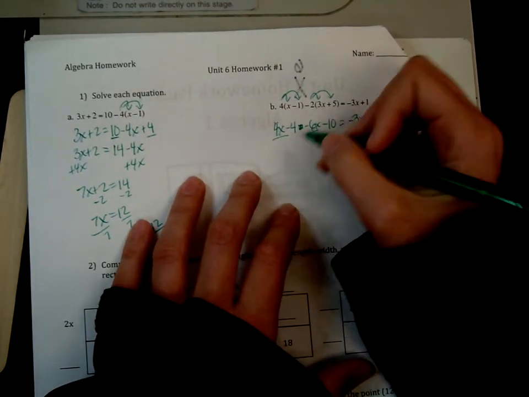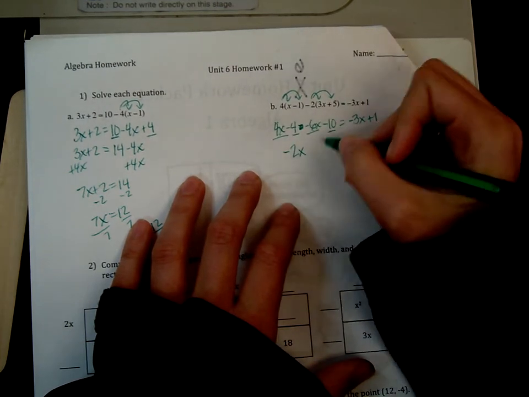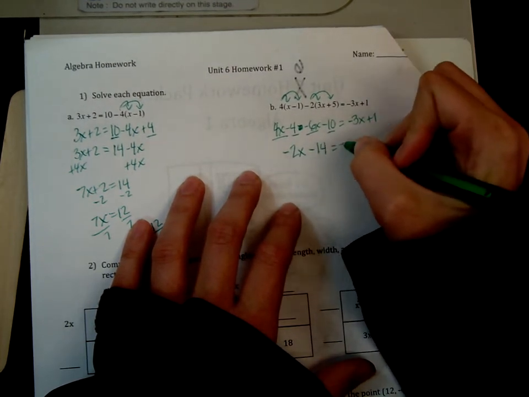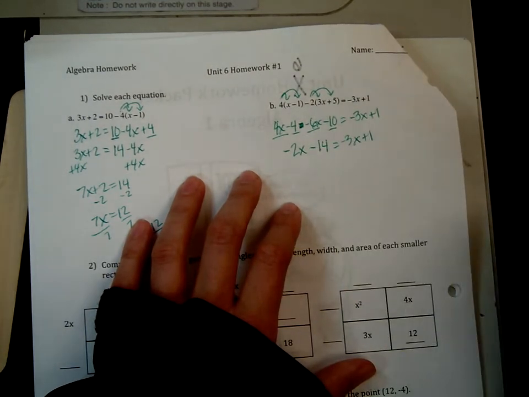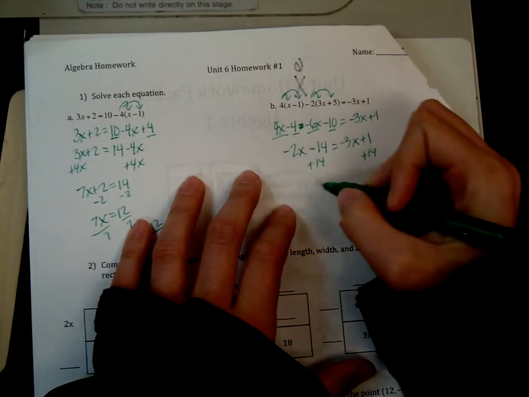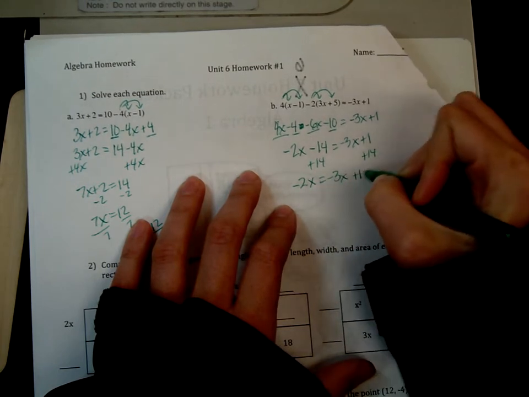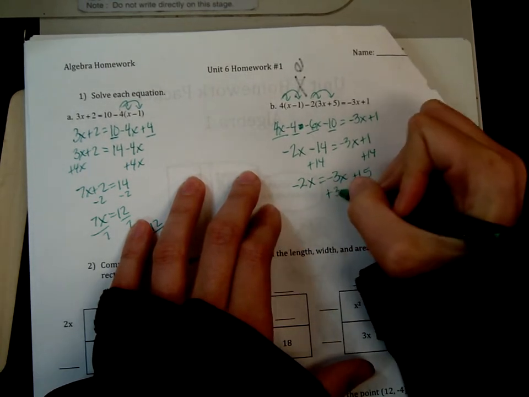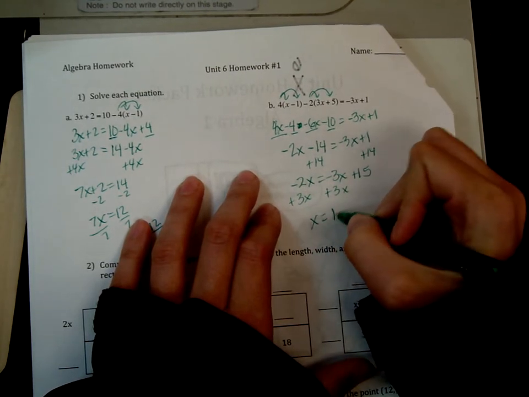4x and negative 6x makes negative 2x. Negative 4 and negative 10 makes negative 14 equals negative 3x plus 1. We can add 14 to both sides, so we get negative 2x equals negative 3x plus 15, and then add 3x to both sides, and we get x equals 15.